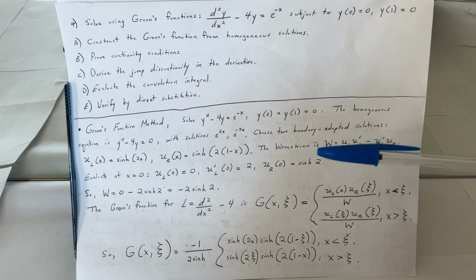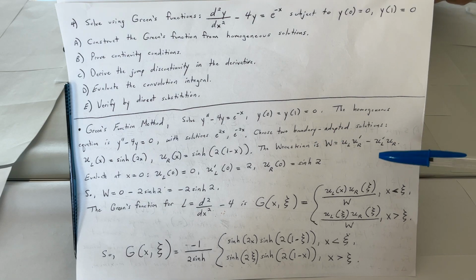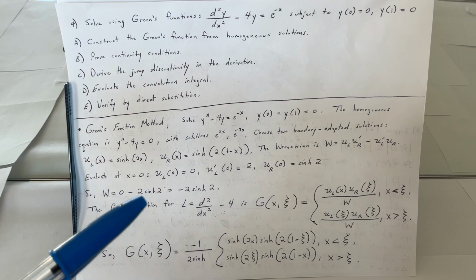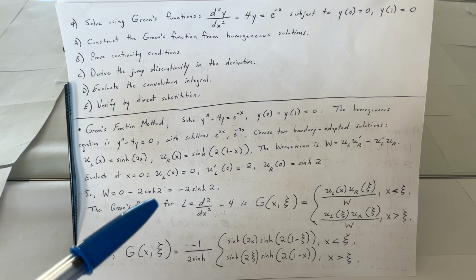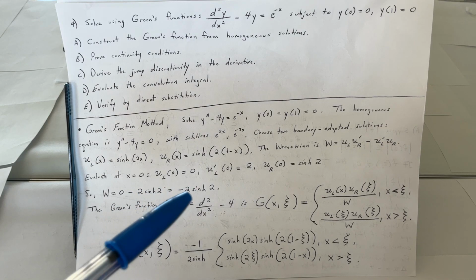If we go ahead and calculate here, the Wronskian is W equals u sub L u sub R prime minus u sub L prime u sub R. Evaluating at x equals 0, u sub L of 0 equals 0, u sub L prime of 0 equals 2, and u sub R of 0 equals hyperbolic sine 2. So W equals 0 minus 2 hyperbolic sine 2, which equals negative 2 hyperbolic sine 2.